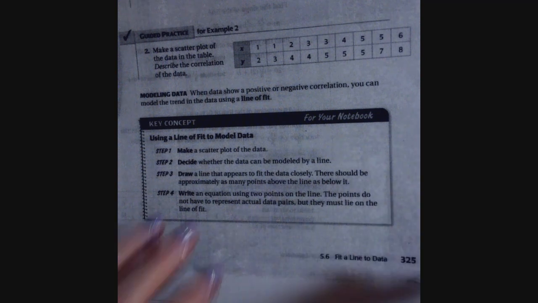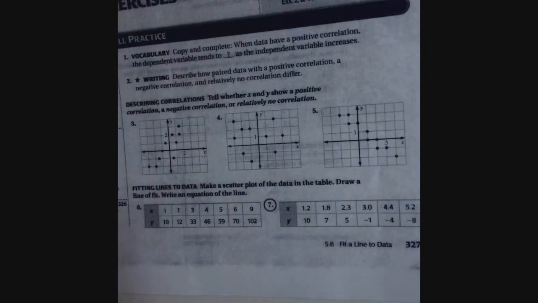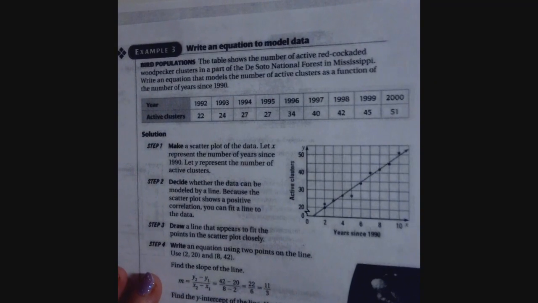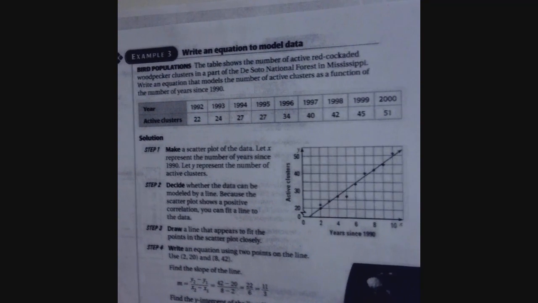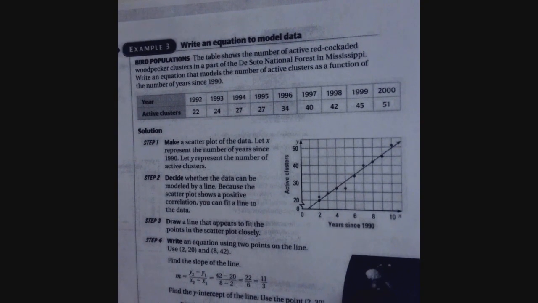So we are going to go ahead and look at one that's done. Okay, so let's look at this. Like I said, it is easier to use the ones in the book because they show everything. You can see it very clearly, okay?